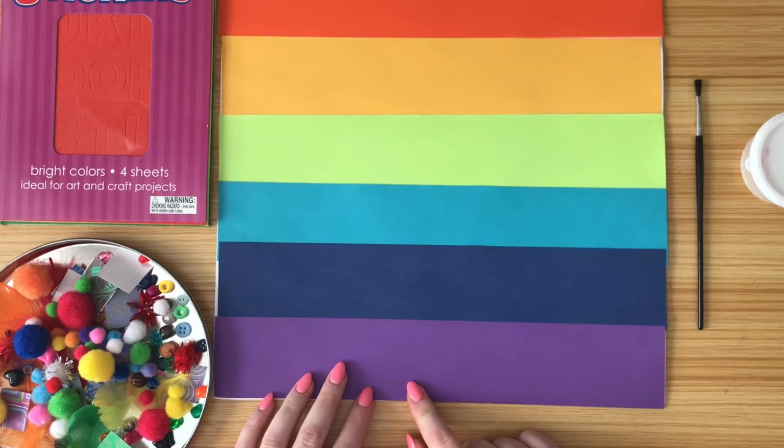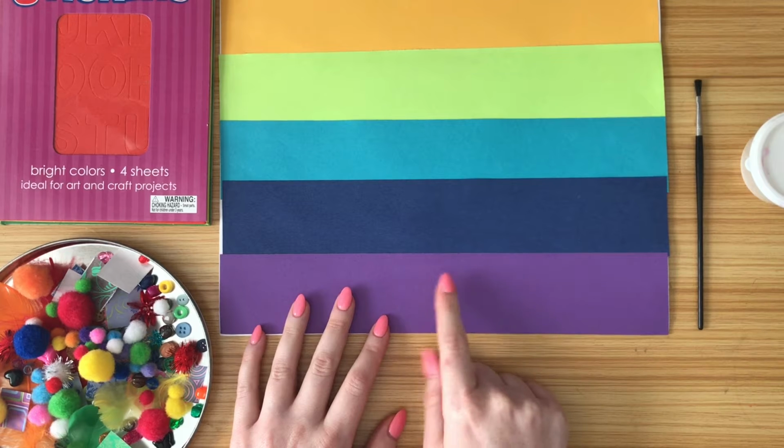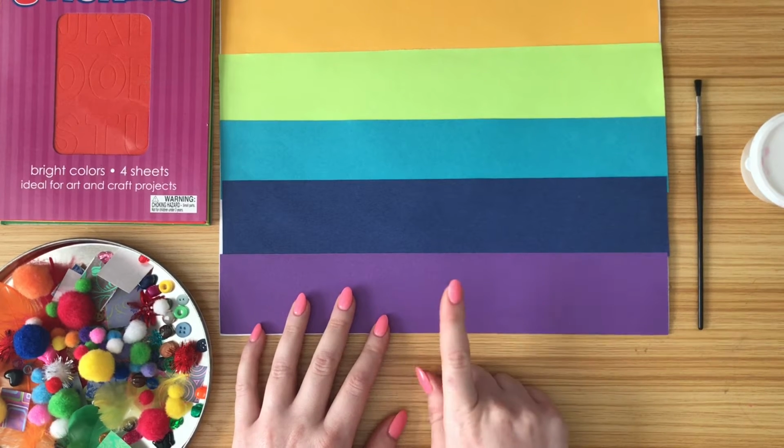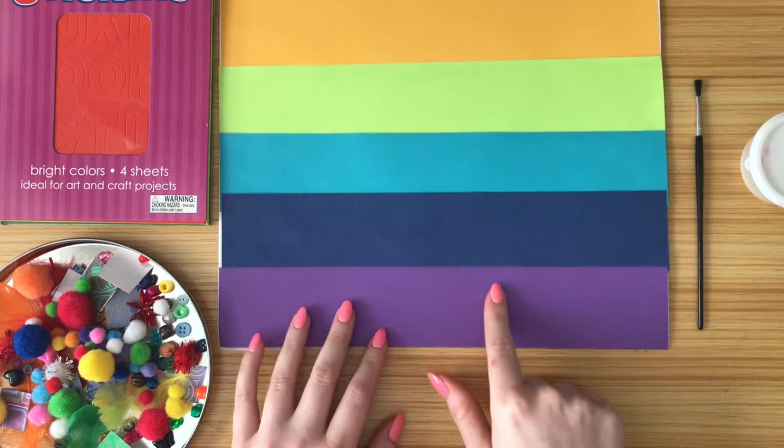We also learned last week that violet has another name, purple, right? Purple and violet are the same color. Violet is just a fancy artsy name for the color purple. You can say violet or you can say purple.